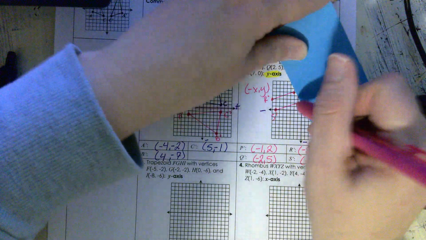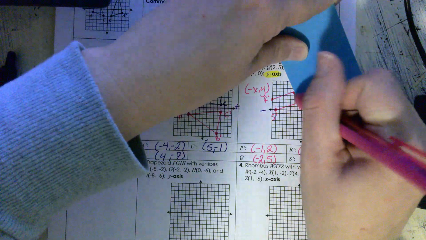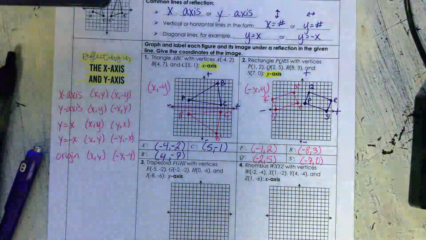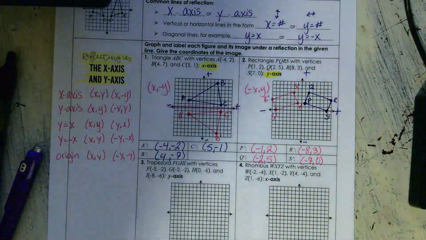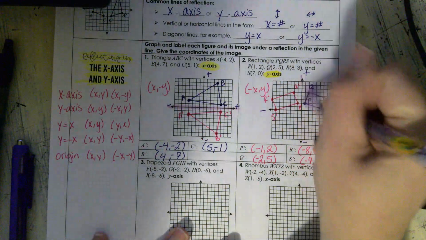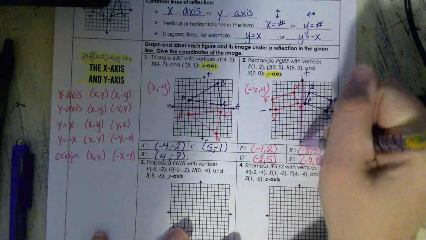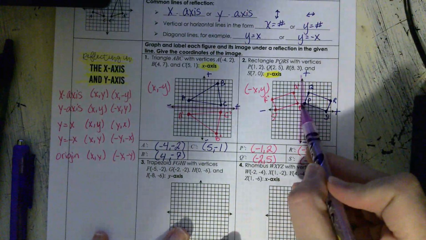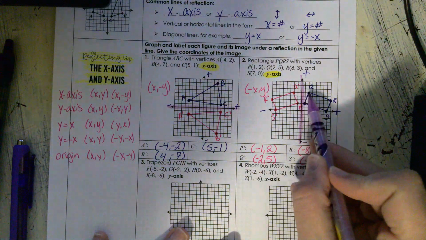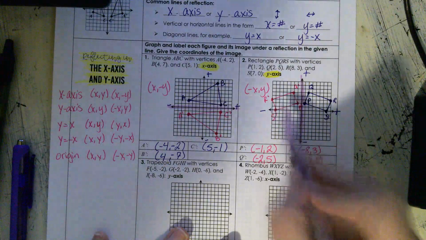Trusting those rules, it's like trusting a recipe. Follow it to the T, you should get something delicious, right? Look at that. Beautiful. Reflected over the y-axis. Your y-axis is right here, and you'll notice all of your points are the same distance from that y-axis. 1 to the right, 1 to the left, 2 to the right, 2 to the left, and so forth.